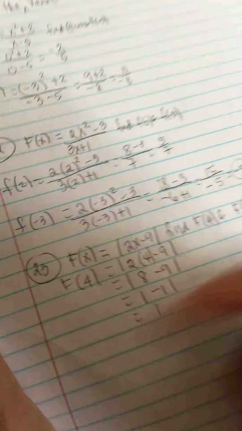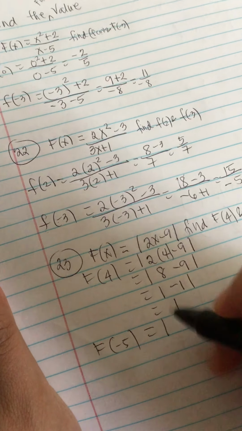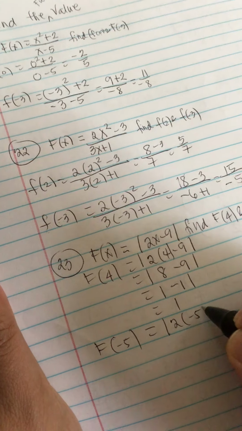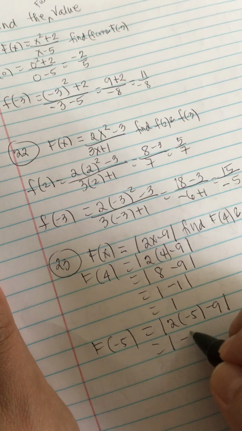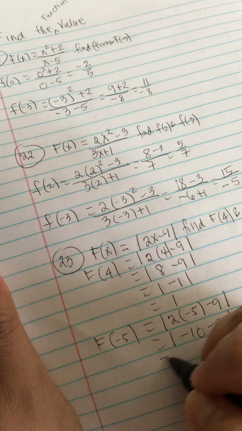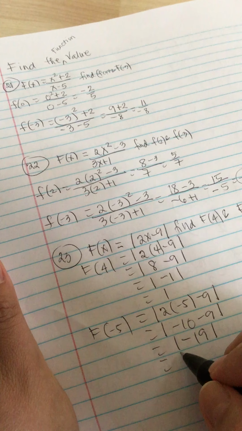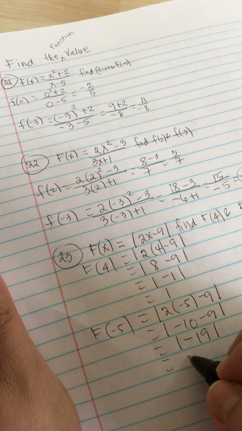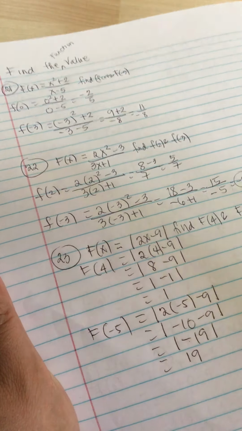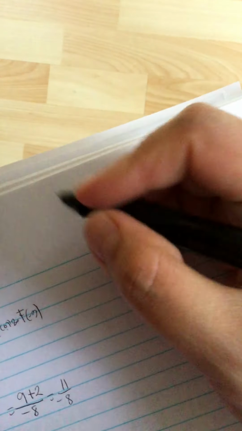So f of minus 5 is equal to 2 times a minus 5 minus 9, is equal to minus 10 minus 9. So the absolute value of 19, and absolute value means you disregard the sign, so this is a minus 19, so it becomes a plus 19. So we have more room here. So 24.